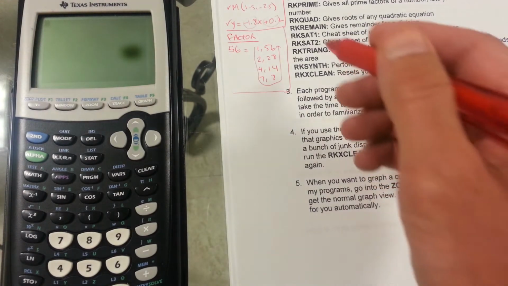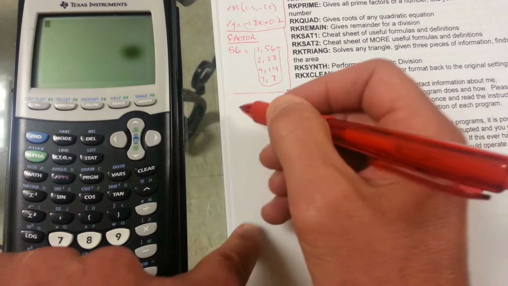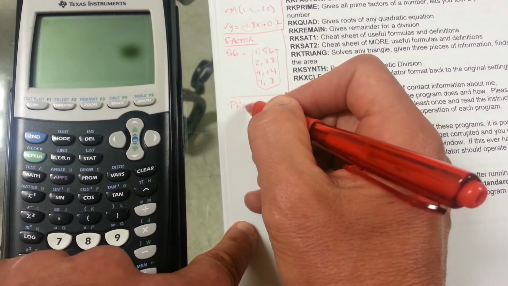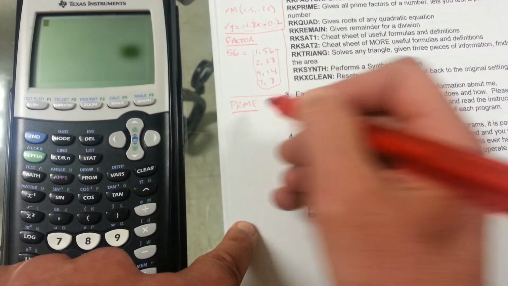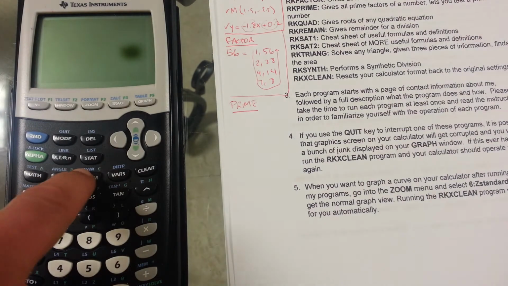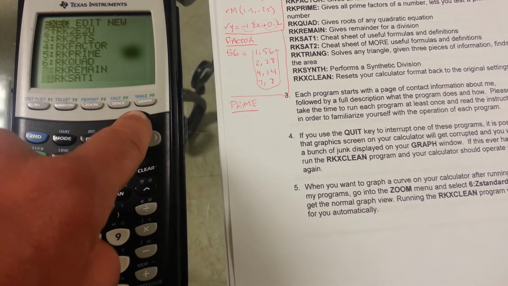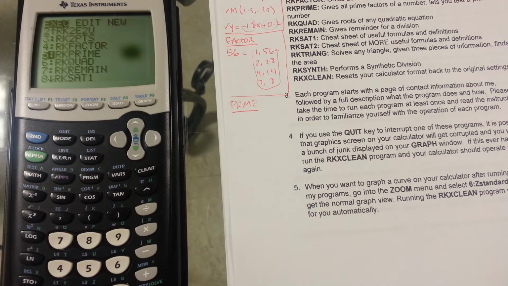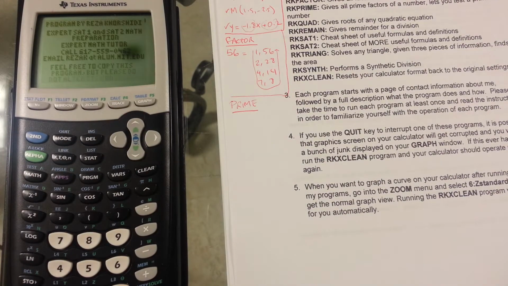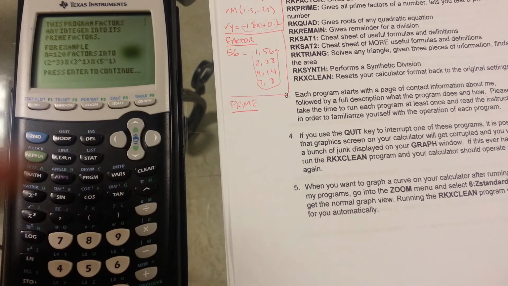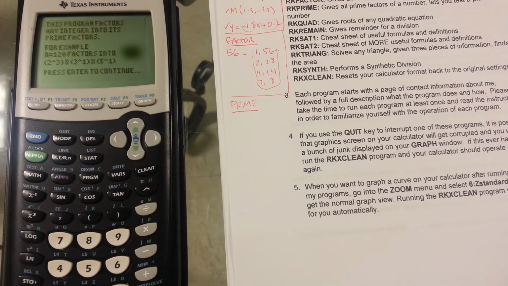Okay, the next program on this list is called prime. This program does a prime factorization for you. So let's go into the list and fire up the program called prime. Okay, it says this program factors any integer into its prime factors. For example, if you give it 120, it factors it into 2 to the third times 3 to the first times 5 to the first.